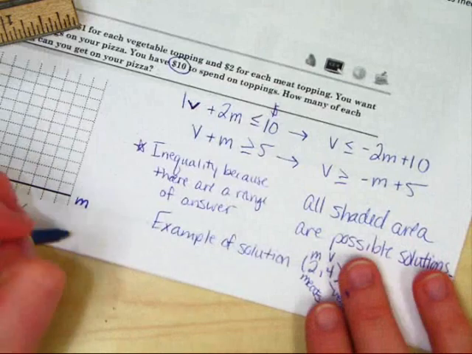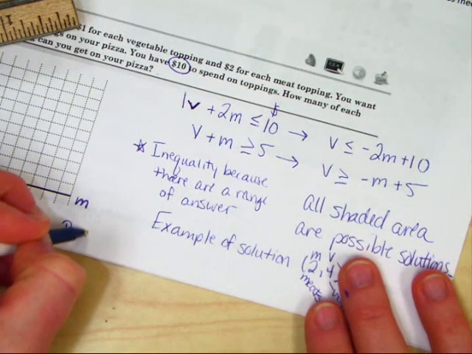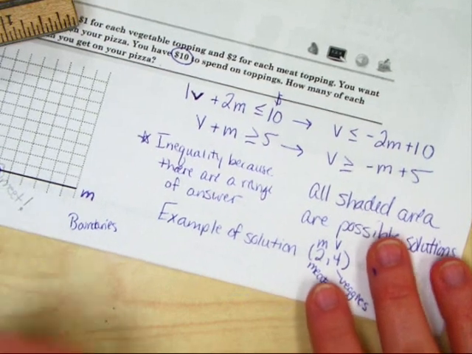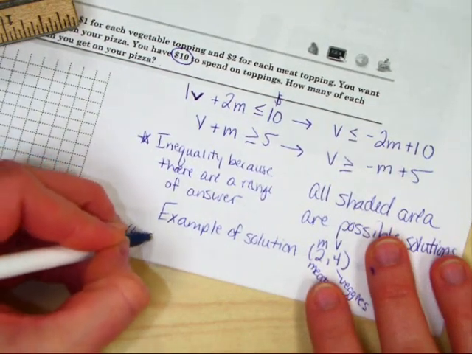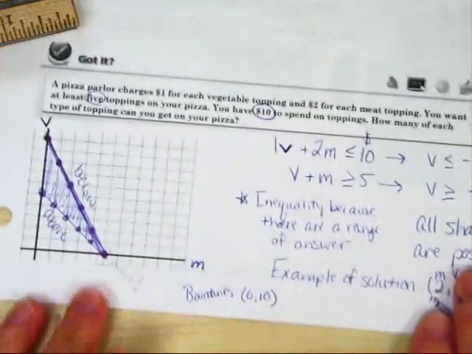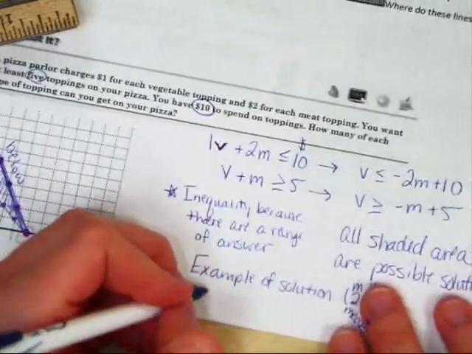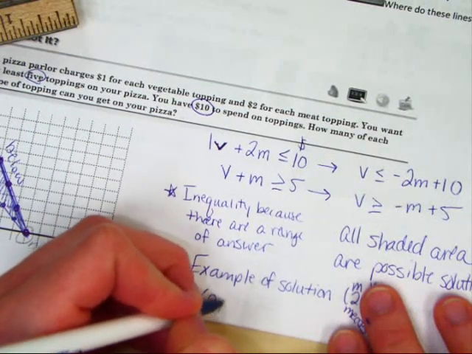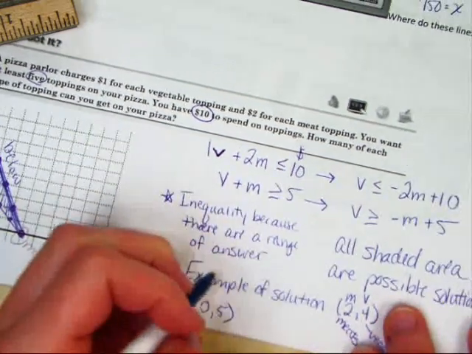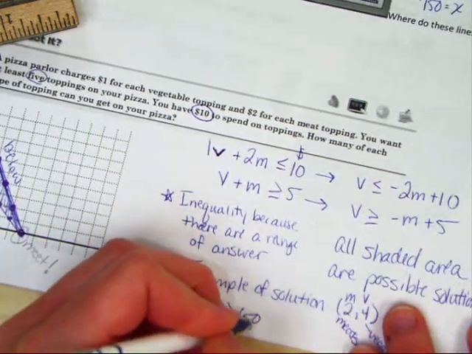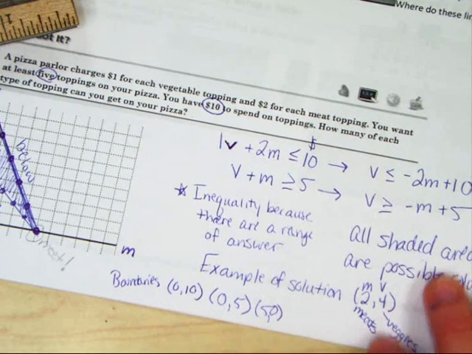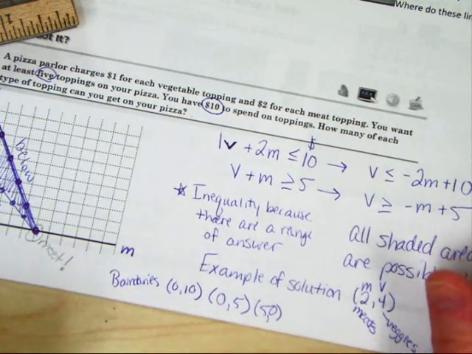Now if I asked you for the boundaries, you should be able to tell me that the boundaries exist at 0, 10. See the corner way up here? That's a boundary. Another answer would be 0, 5. Again, you can see that that's another corner spot. And the other one would be 5, 0. And that's down here. Now are all three of these solutions? Absolutely, because they exist on the solid line.